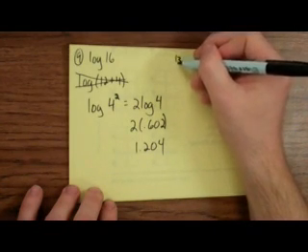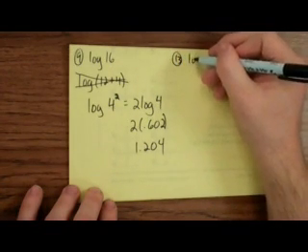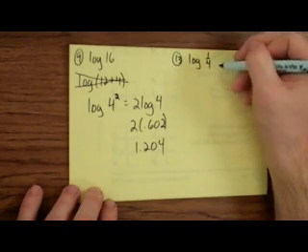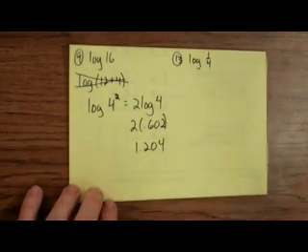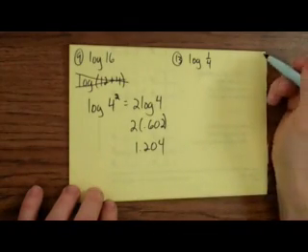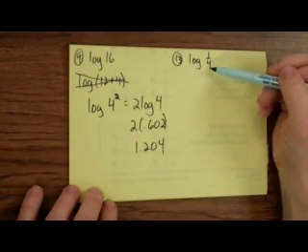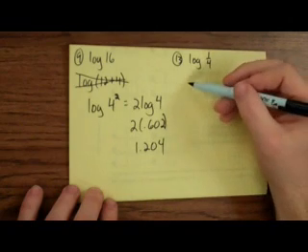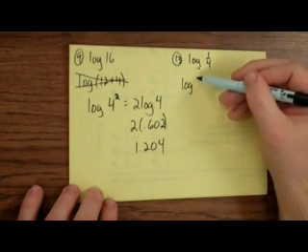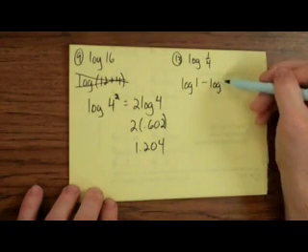Okay. Let's do one more. Let's do 13. The log of 1/4. Look at your product, quotient, and power properties, and you'll see this is the quotient property. It's a quotient of two things. The log of 1 minus the log of 4.